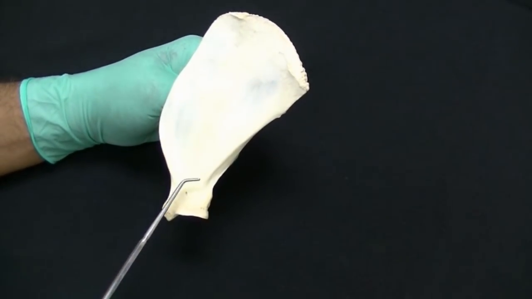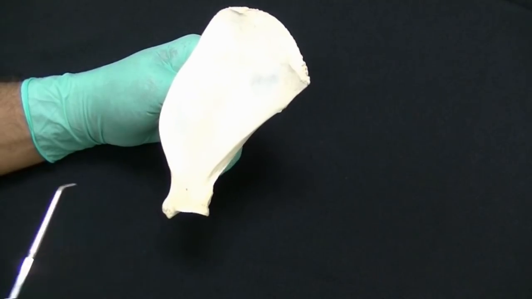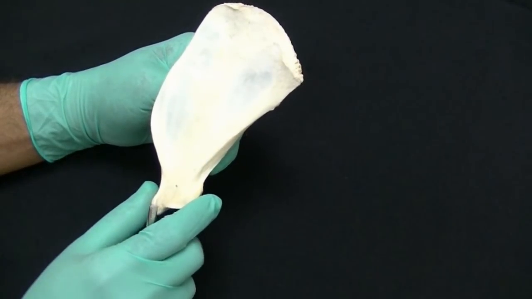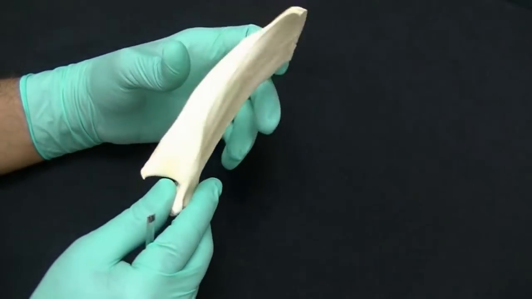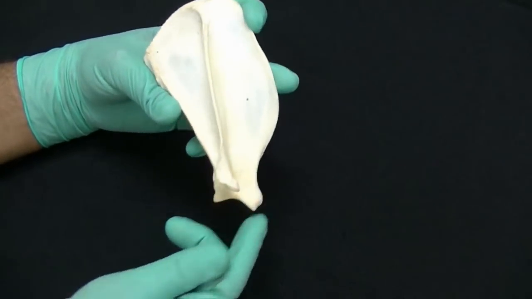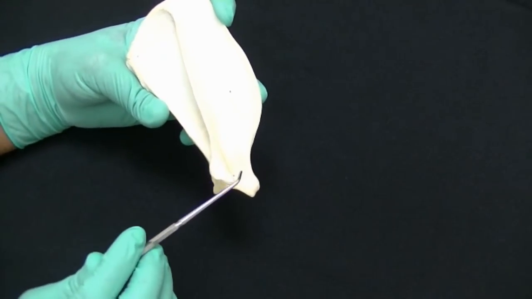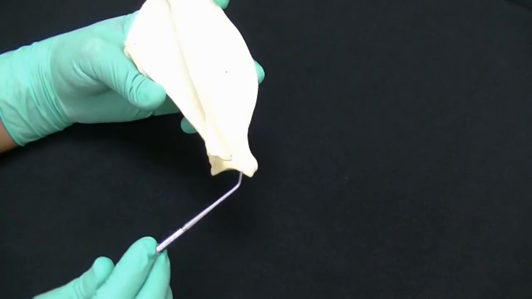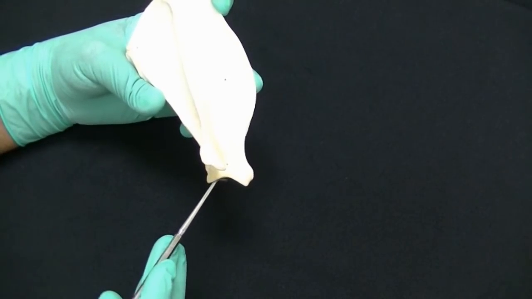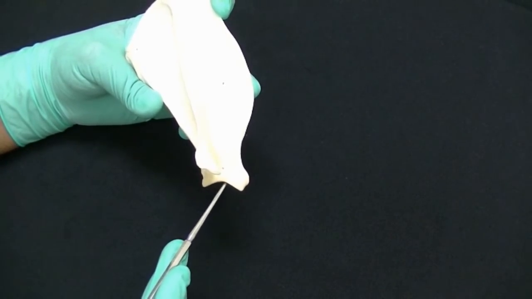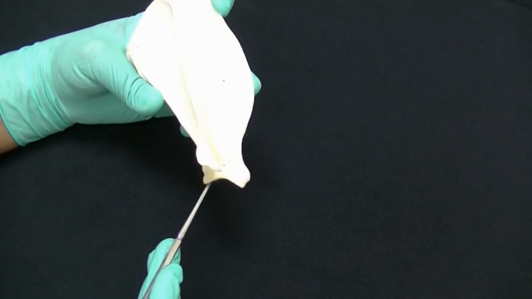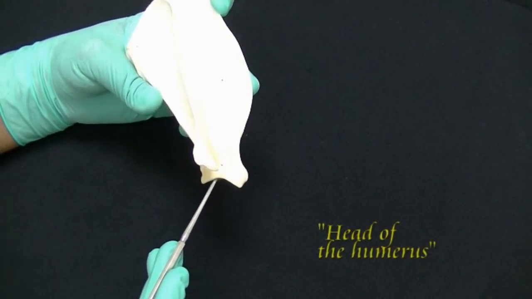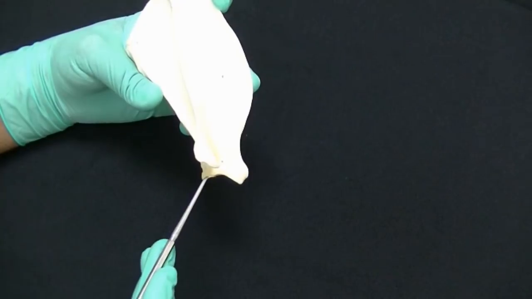As we come further down to the distal end of the scapula, first we'll look at the lateral view, ventral view, and then we'll come to the medial view of the scapula. On the lateral view again, we see the acromion process at the distal end. The cavity which is present at the distal most part of the scapula is the glenoid cavity, which accommodates the head of the humerus from the shoulder joint.